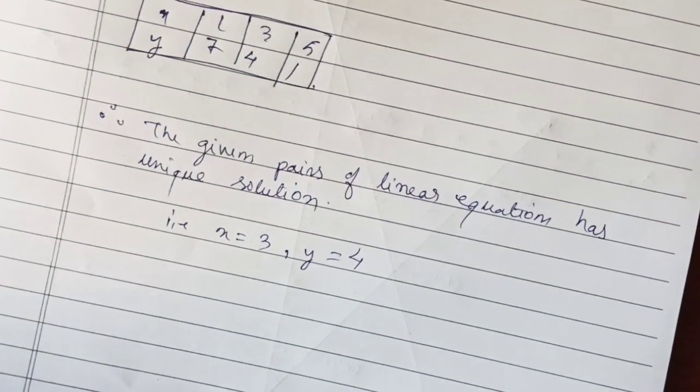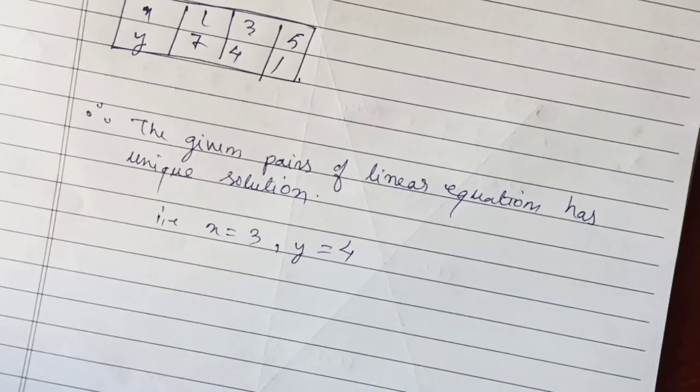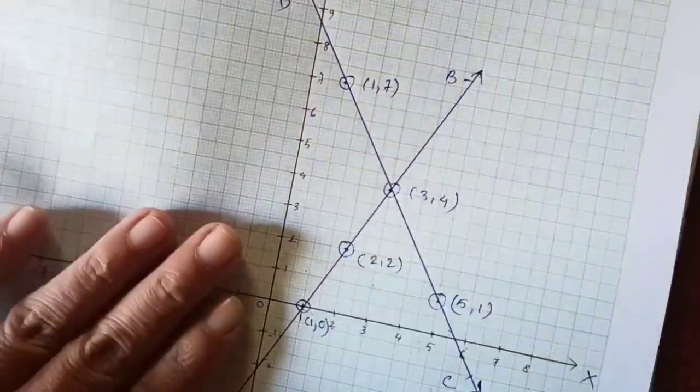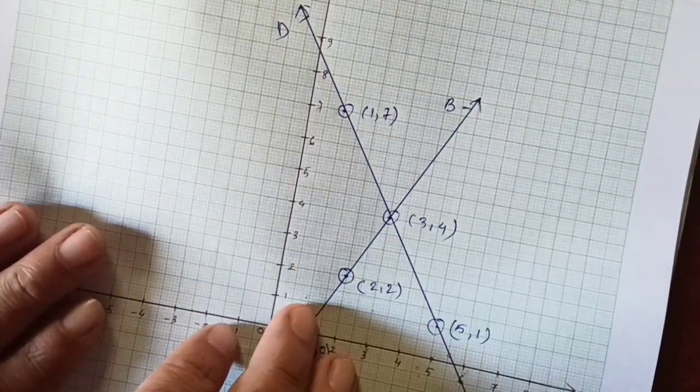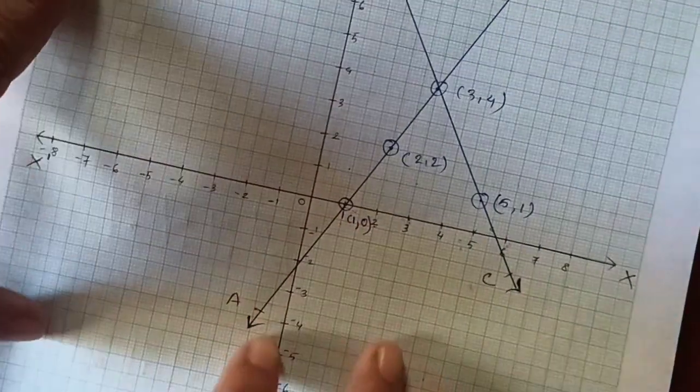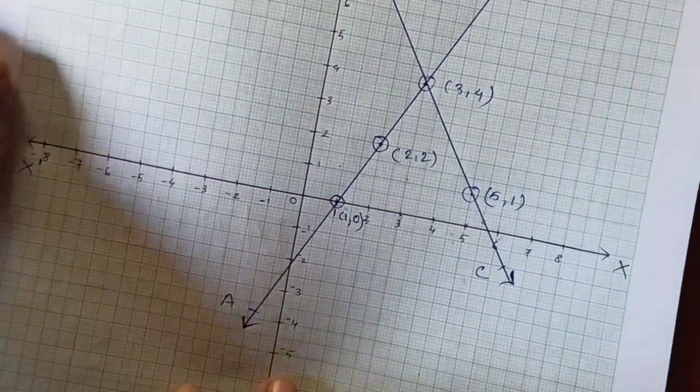That's all for drawing graphs. Let me give you an assignment at the end of this video, so you practice that one, then you try to get full marks. All the graph questions are 3 marks. Every year a graph question is coming, so be careful in this one. Graph question is 3 marks.